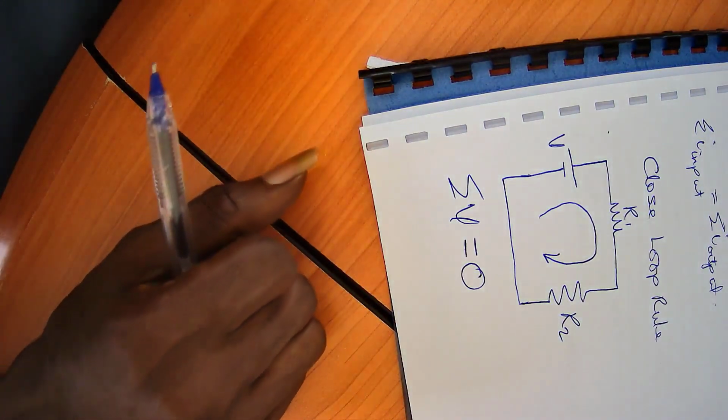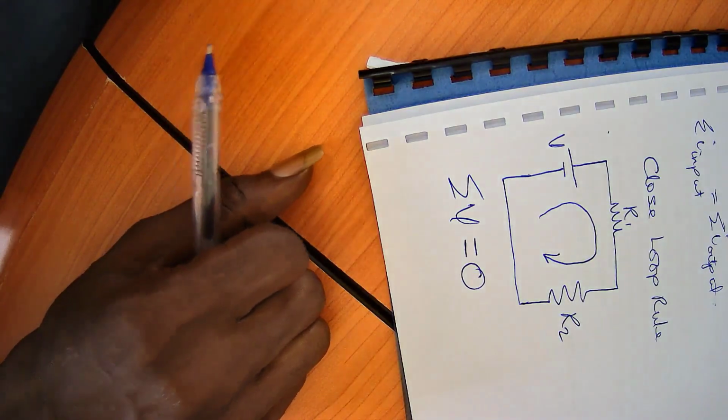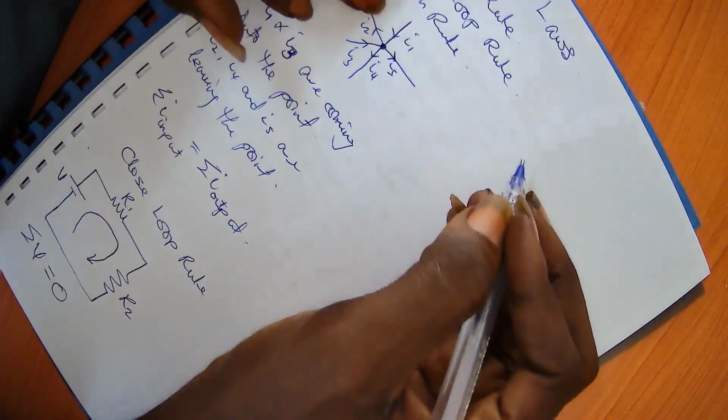So those are the two main Kirchhoff's rules that we have to know. Let us see this brief example.